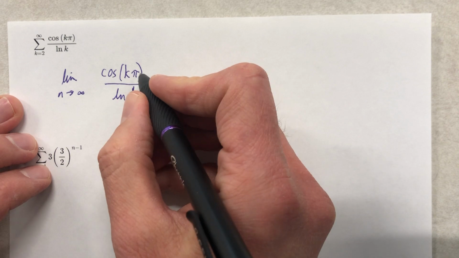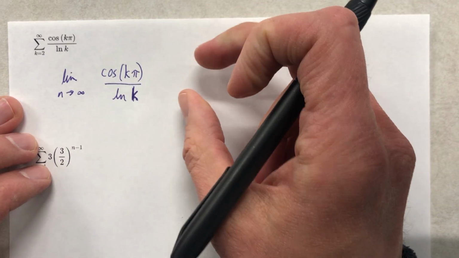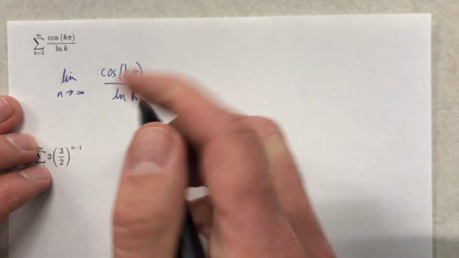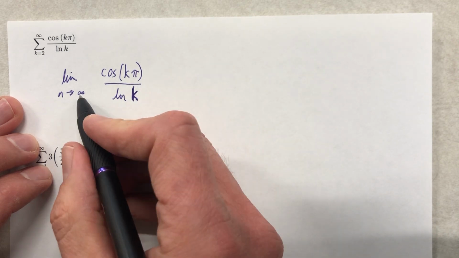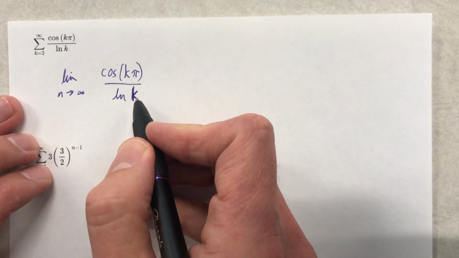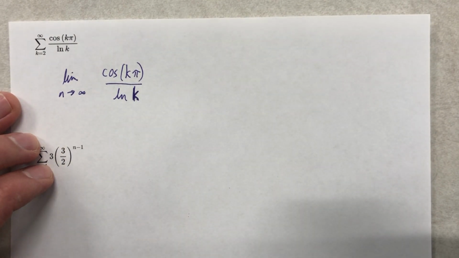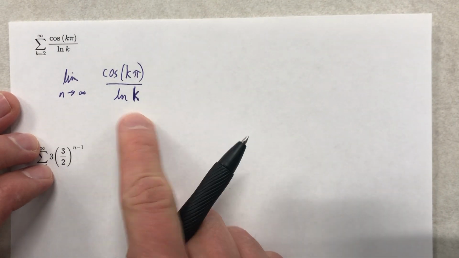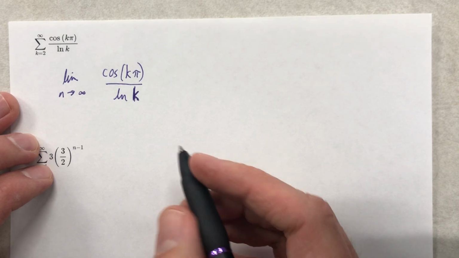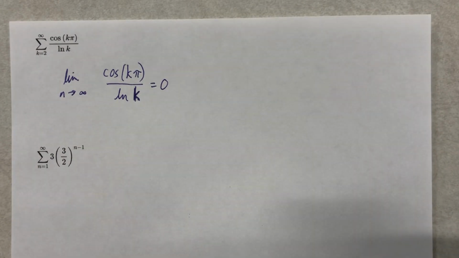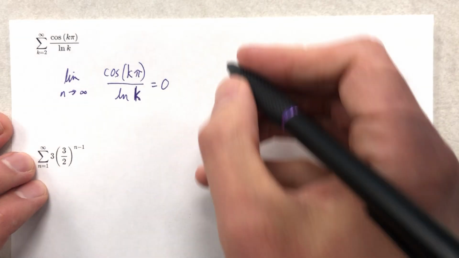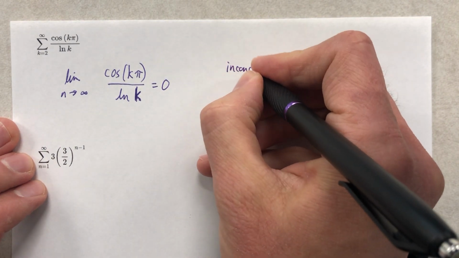So we're going to have some number that is in magnitude very small divided by a number that gets larger and larger very slowly. But which one has more magnitude, denominator or numerator? The denominator. So this one equals 0. So what can we say? Can we say it converges? No, we can't. This one is inconclusive.